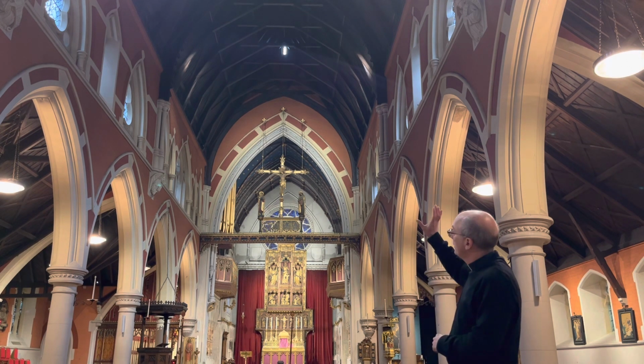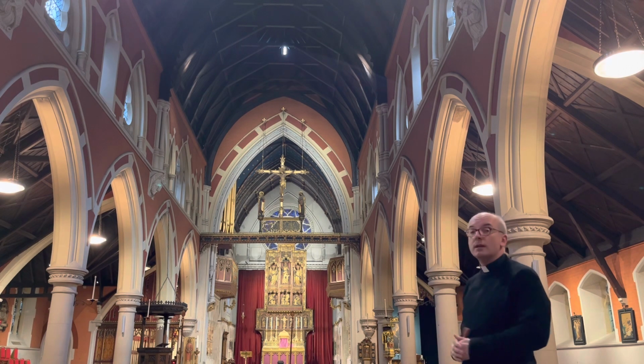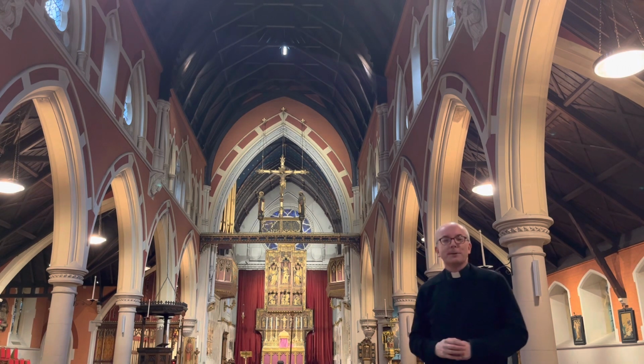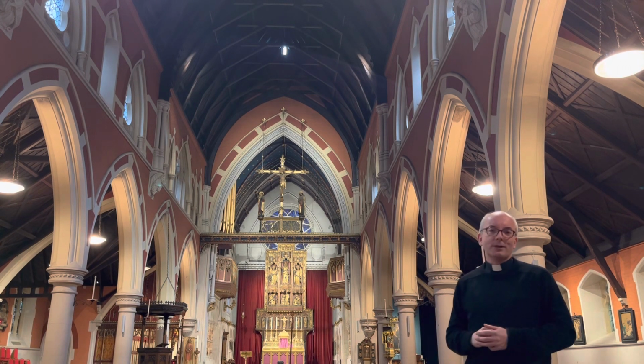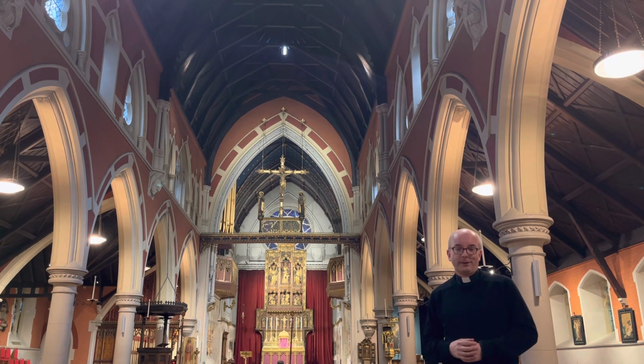If you look up to the clerestory, the level of windows that runs over the arches in the nave, you'll see that no two sections are the same, each one's slightly different. He wanted to give the impression that the church had been built over a period of centuries rather than over the course of a year, as indeed it was.